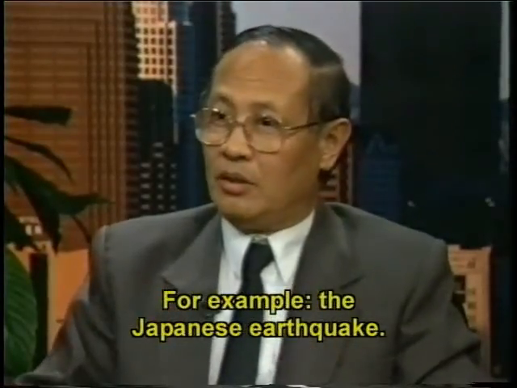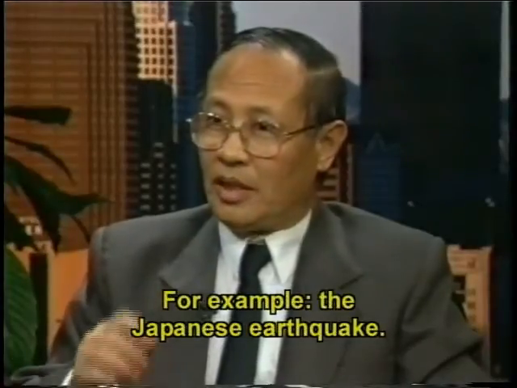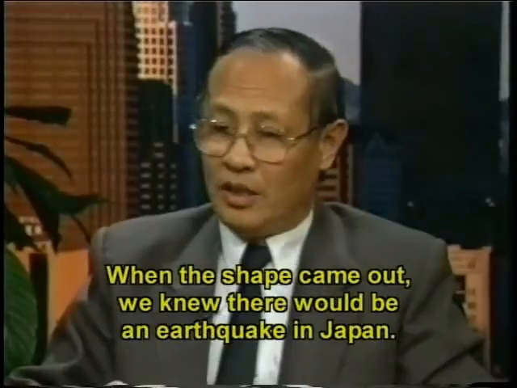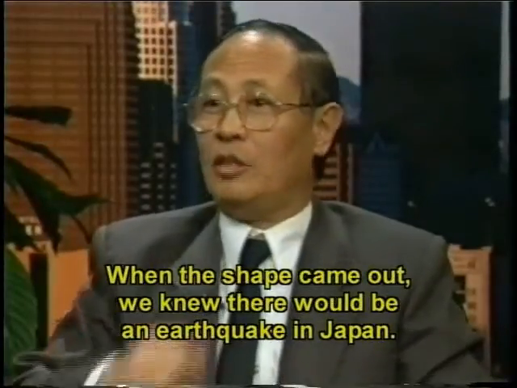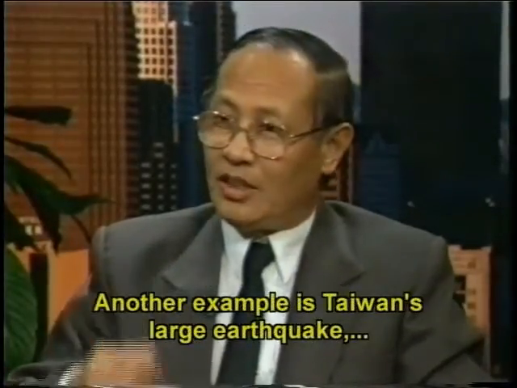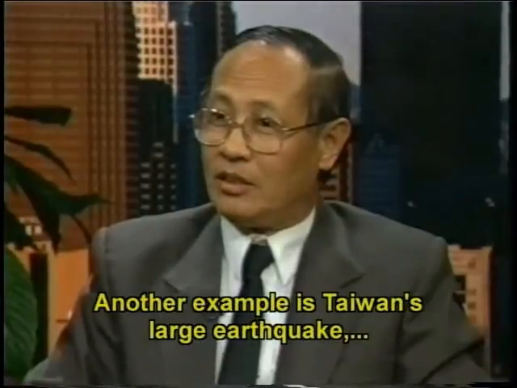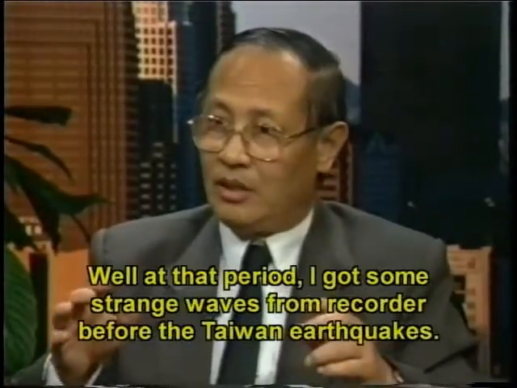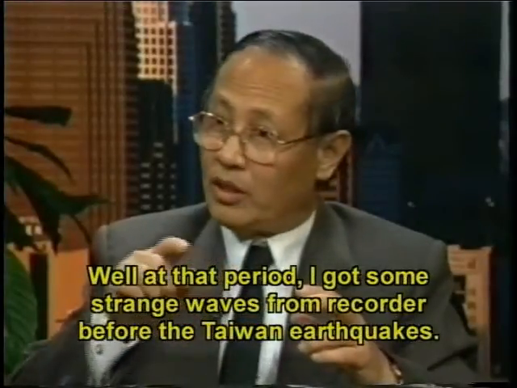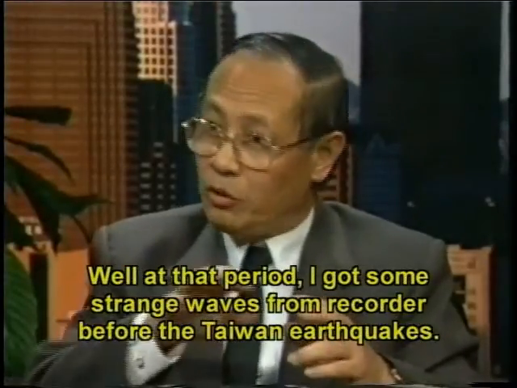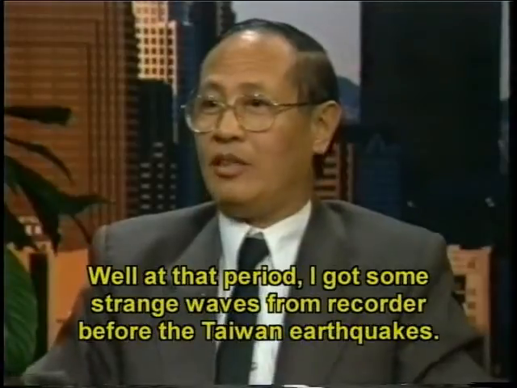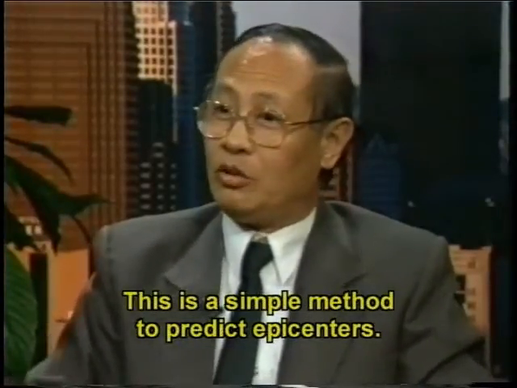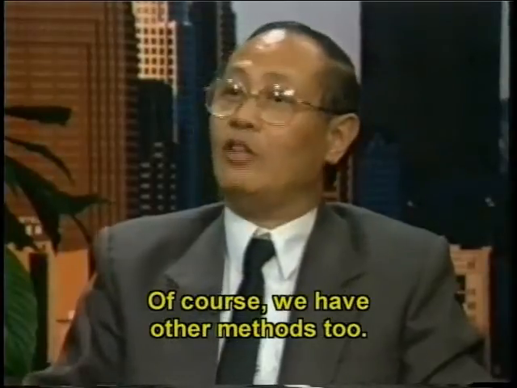For example, the Japanese earthquake. They appeared like the shape of the top of the Great Wall. When the shape came out, we knew there would be an earthquake in Japan. Another example is the Taiwan large earthquake, which has been of recent concern to people. At that period, I got some strange waves from the recorder before the Taiwan earthquakes. We knew that there would be an earthquake in Taiwan. This is a simple method to predict epicenters. Of course, we have other methods too.